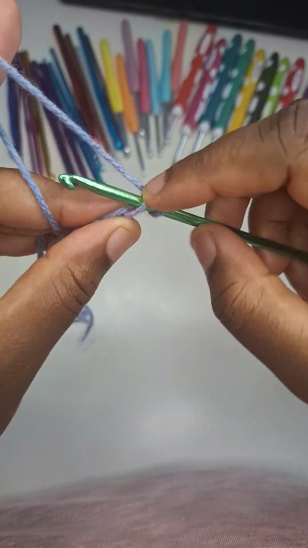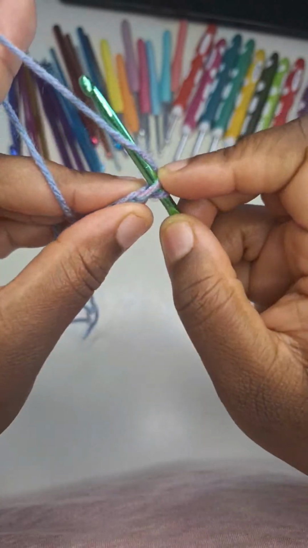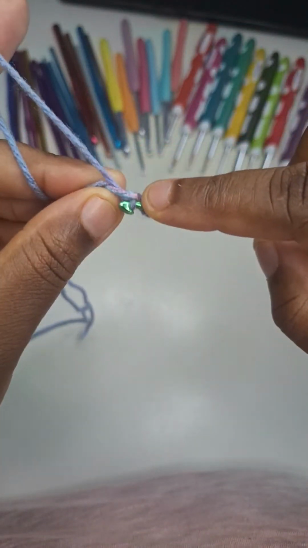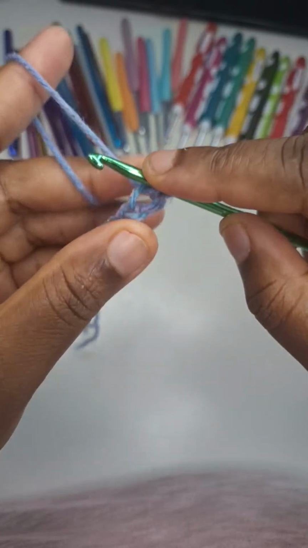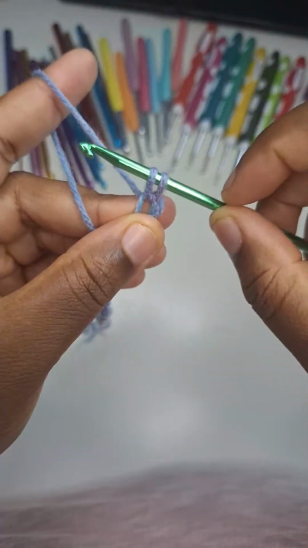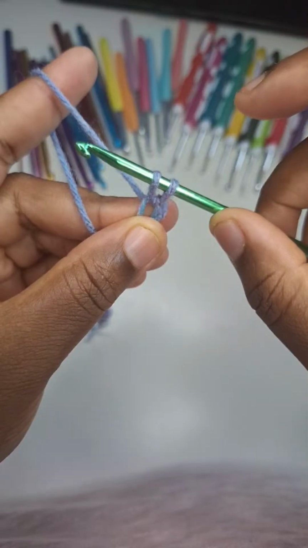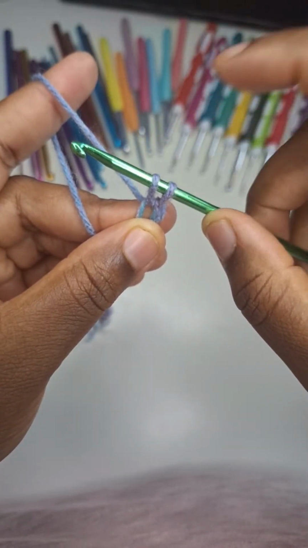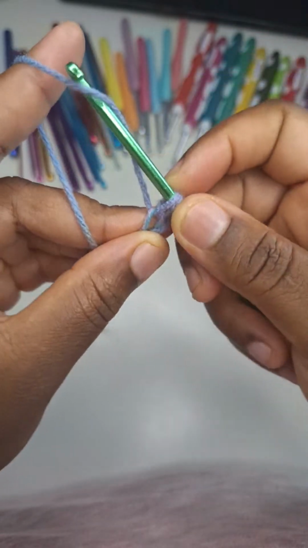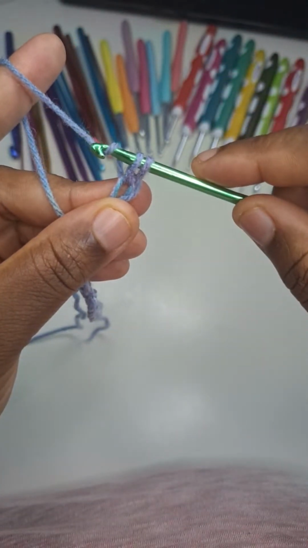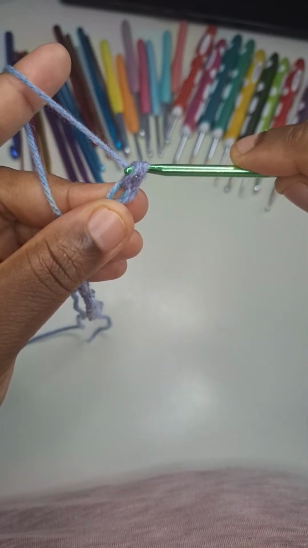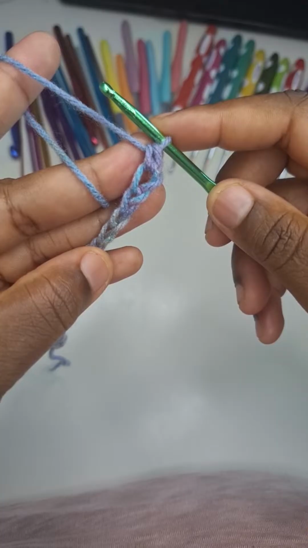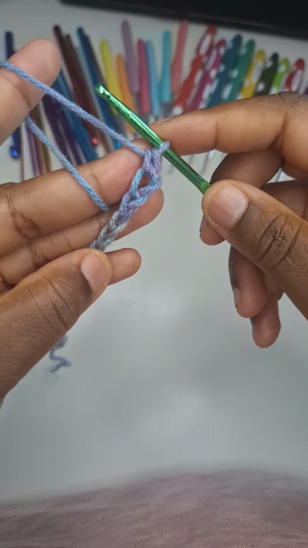You just move your hook like so, and then we pull up a loop like so, and then we have 2 loops. These are the 2 loops, 1 and 2, and then we yarn over, and pull through those 2 loops, and that's a single crochet. Simple, right?